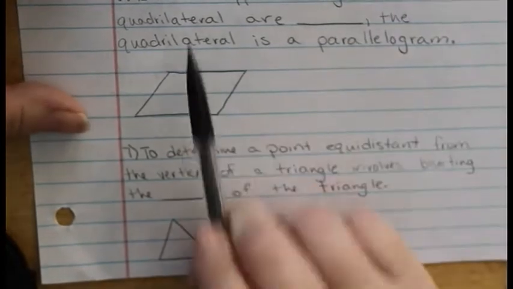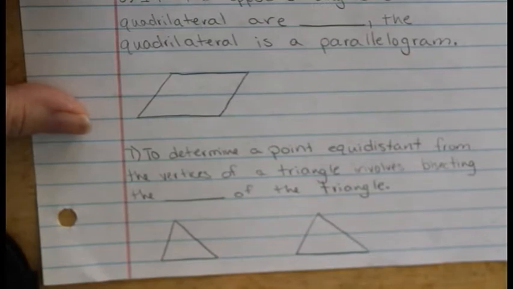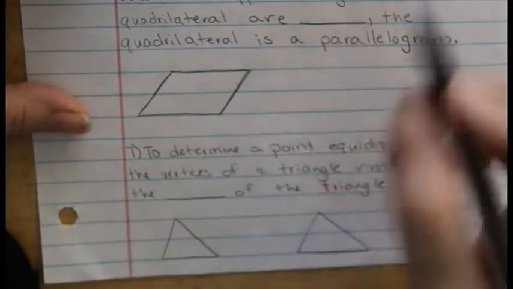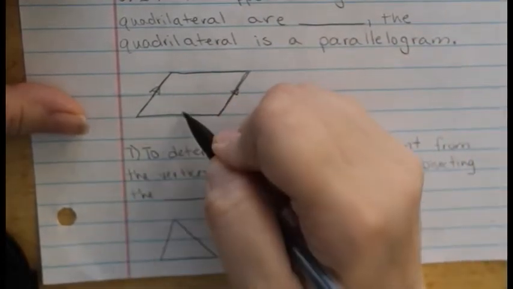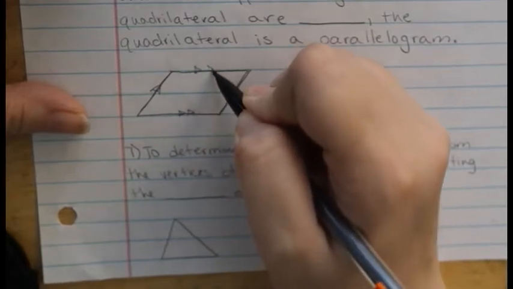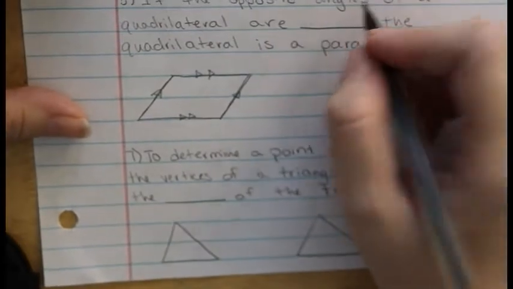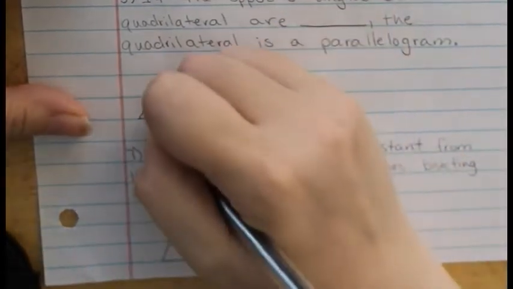Number 5, if the opposite angles of a quadrilateral are blank, the quadrilateral is a parallelogram. Okay, so if it's a parallelogram, that means that it has two sets of parallel sides. So I know that side's parallel, that side's parallel. This side is parallel to this side as well. So if they are, does anybody remember this? And I know you guys can't respond to me right now, but it is if they are equal.